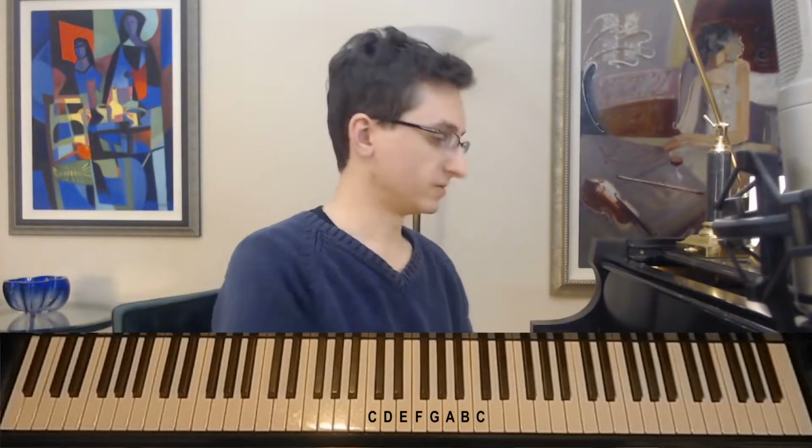This is because the C major scale has no sharps or flats in it whatsoever. So from the beginning, C, a whole step to D, whole step to E, half step to F, and then a whole step to G, whole step to A, whole step to B, and lastly a half step to C.